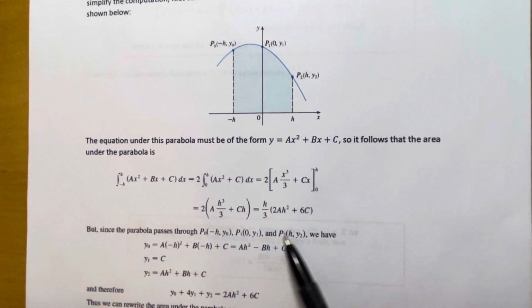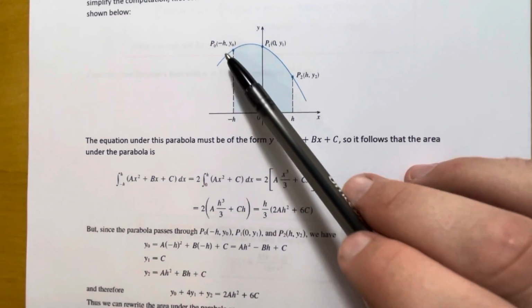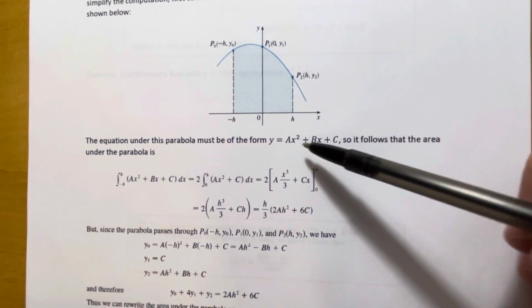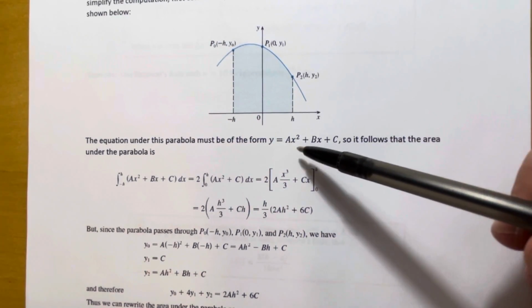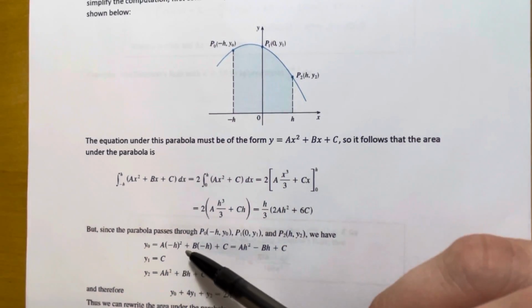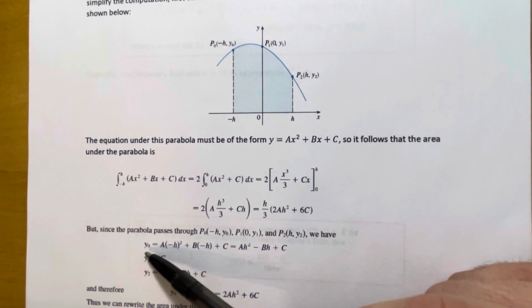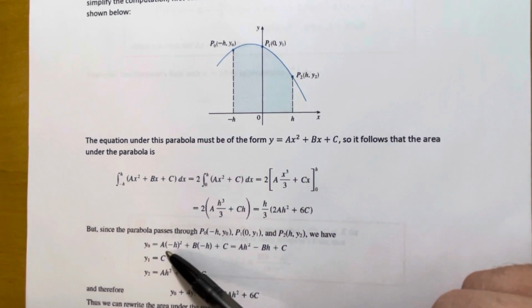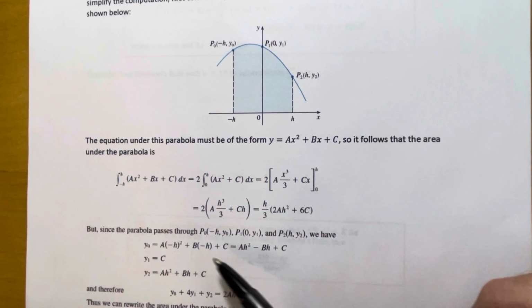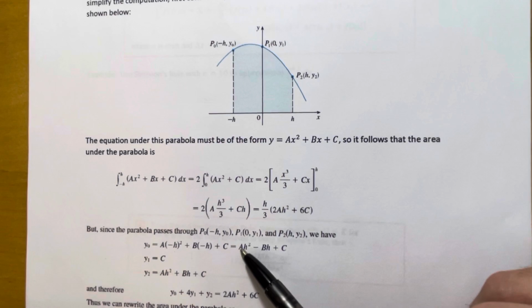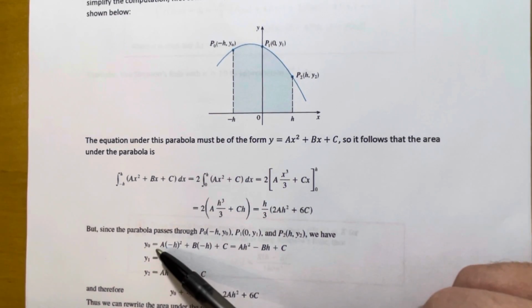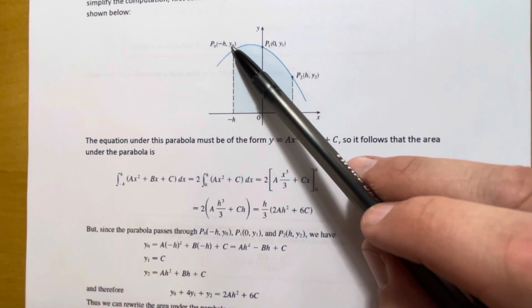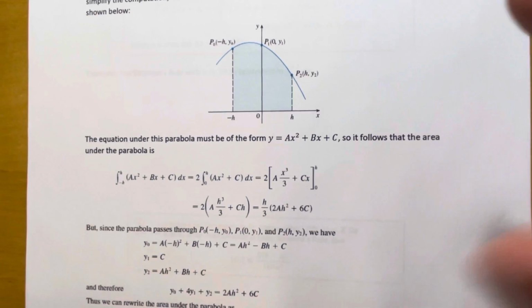But we know a little bit more about this parabola. Specifically, we have 3 points on that parabola. So if I were to take those 3 points, treat them as an x and a y value that I could plug into my original equation up here, I'm going to get these here. So for example, if I plug negative h into this, I'm going to get a times negative h squared plus b times negative h plus c, which simplifies to this, and that should give me the y0 that I'm using as the y coordinate of that point.